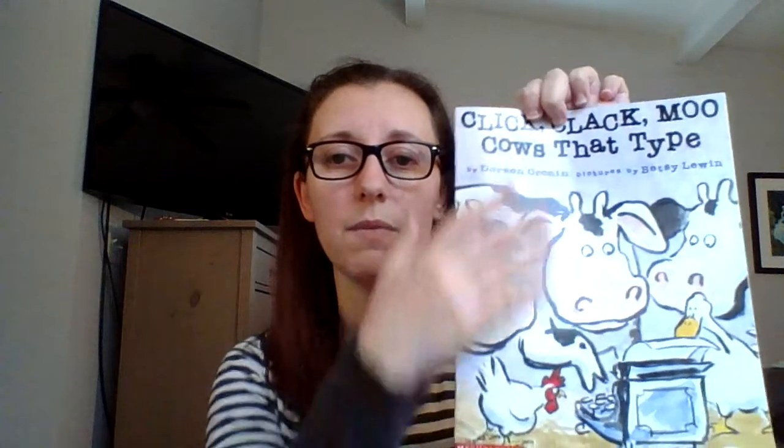So, Click, Clack, Moo: Cows That Type, written by Doreen Cronin. So she's the author because she writes the words, and pictures by Betsy Lewin. She is the illustrator. We have the front cover, the back cover, and the spine of the book. So we're going to skip over some of our concepts up front right now and get started on the actual story.